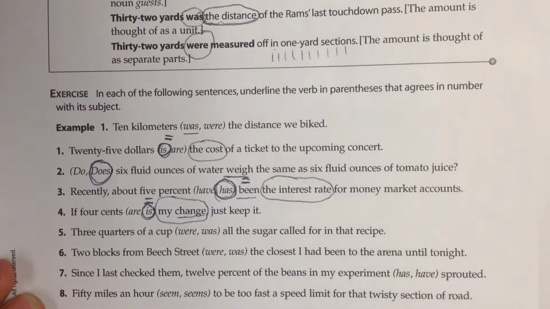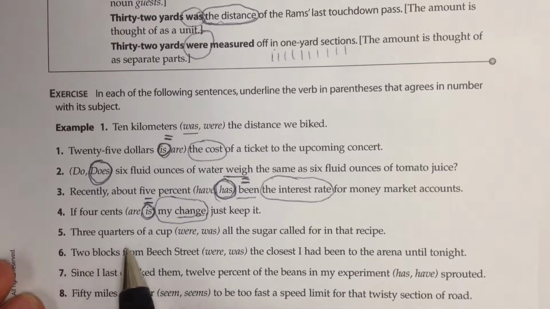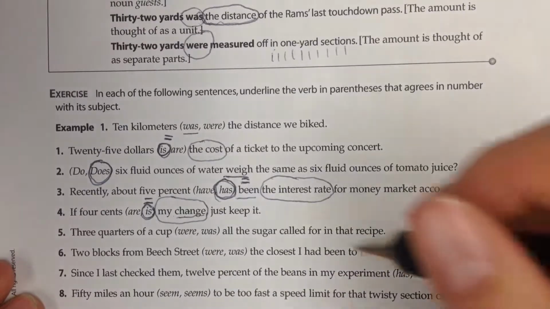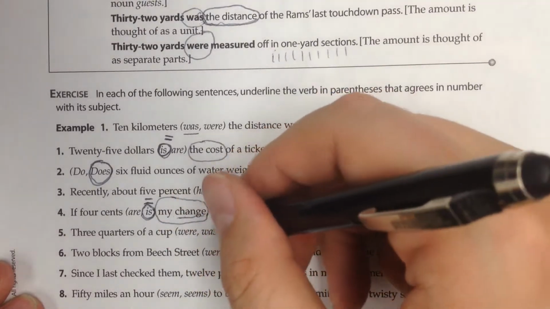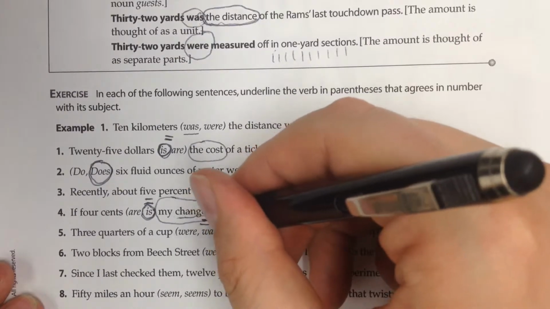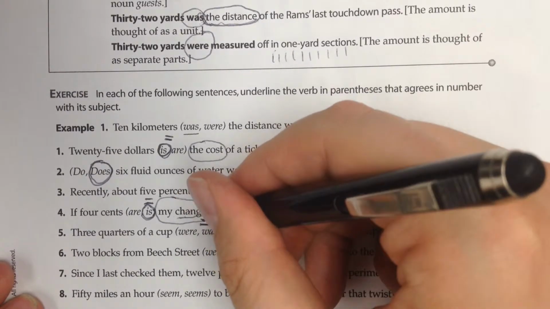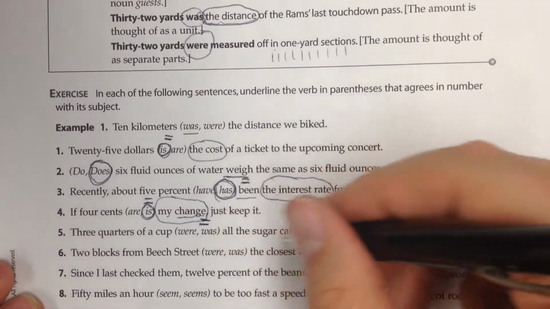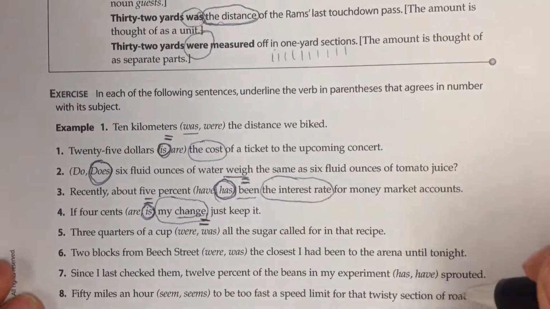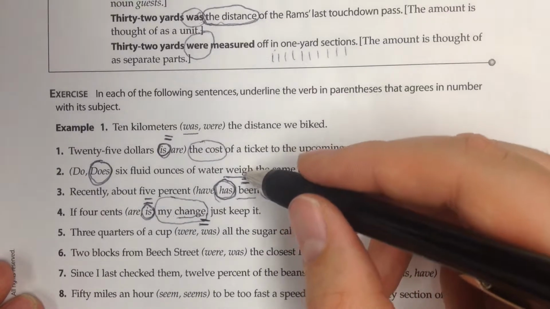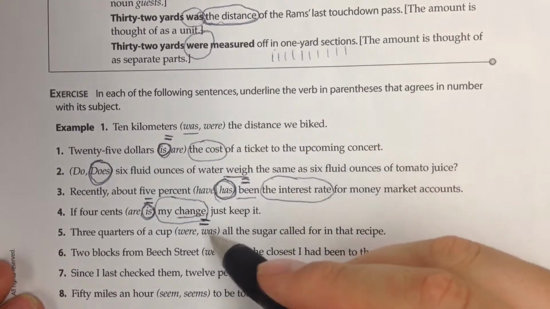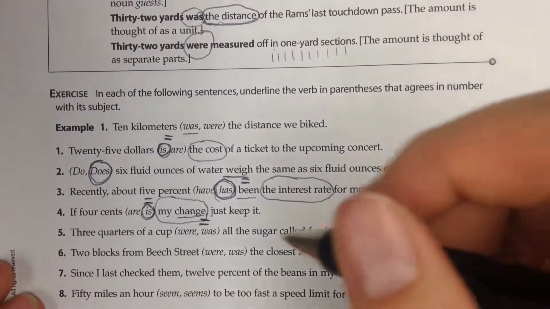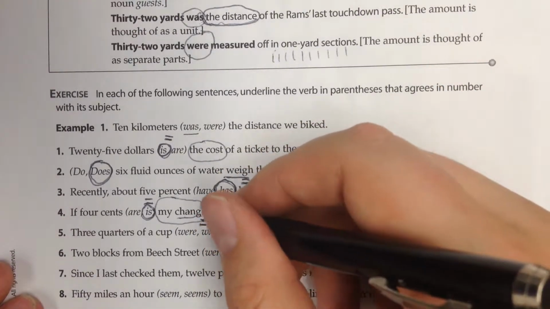And then number 5. 3/4 of a cup was or were all the sugar called for in that recipe. So here is our linking verb. Replace it with an equal sign. And in this expression of an amount, we have a predicate nominative. We have all the sugar called for in that recipe. In this case, they're talking about one amount of sugar, kind of like the one amount of weight that we had in number 2. So because we're talking about one amount of sugar, we're going to treat 3/4 of a cup as singular, and we're going to say was.